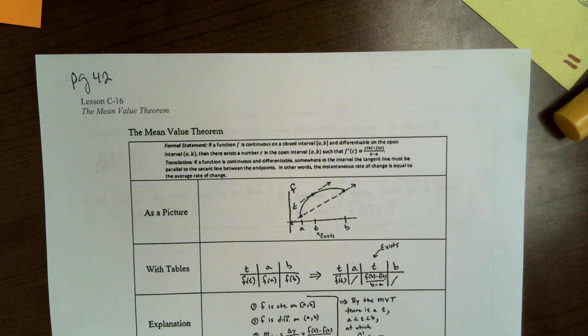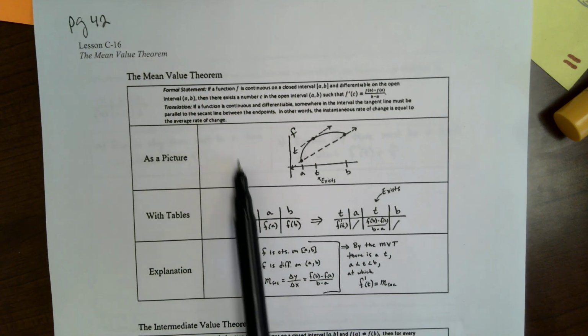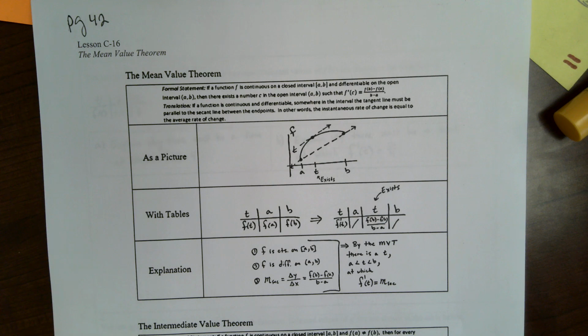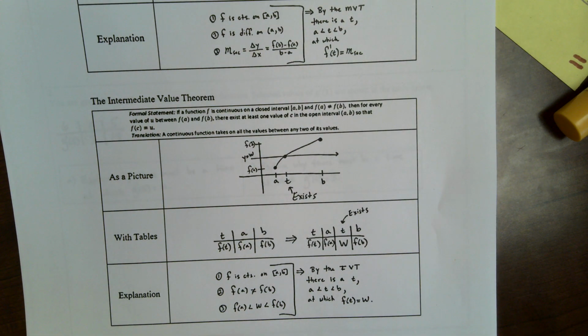Okay, so this is page 42, lesson 16, last lesson of the packet, the mean value theorem. Okay, so here's the mean value theorem. I'll talk about this in a moment, but first let's look at the intermediate value theorem, which we already know.